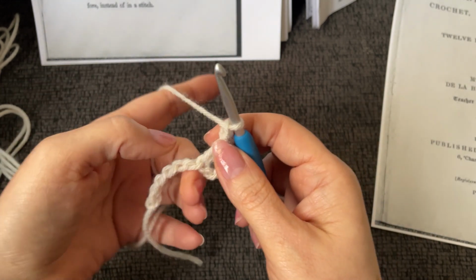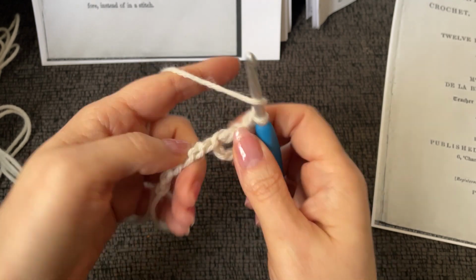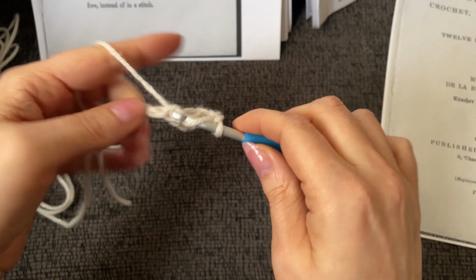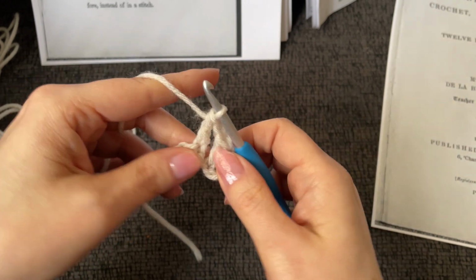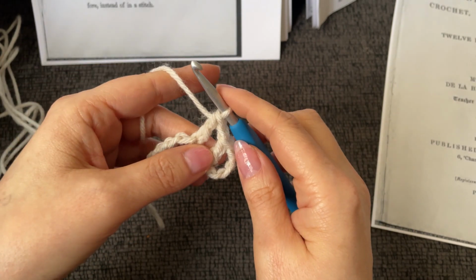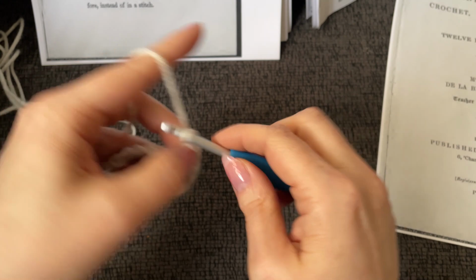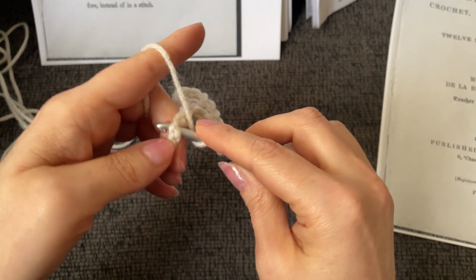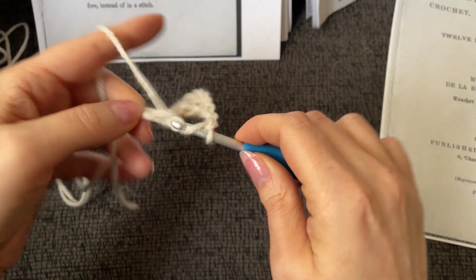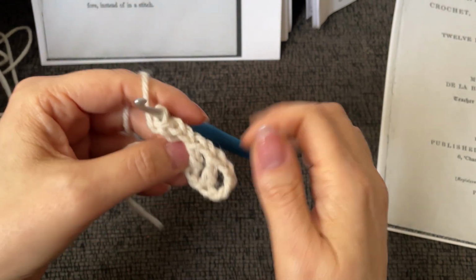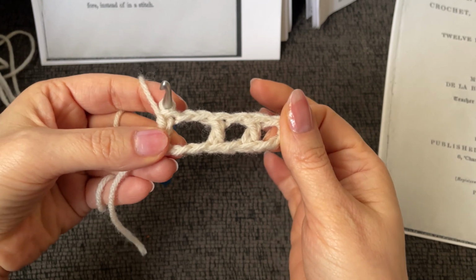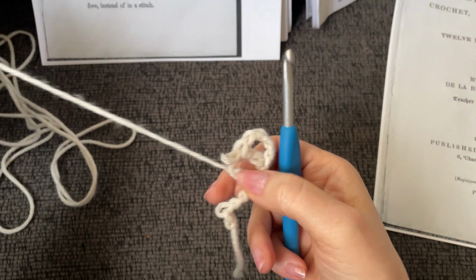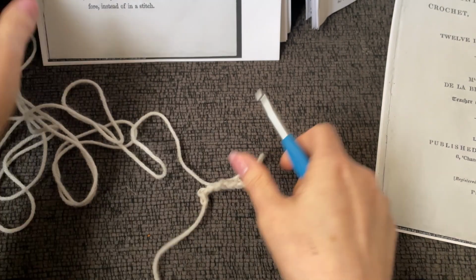Then you will chain 1, skip 1 stitch, and in the next stitch over, work another double crochet. Or some patterns will call for you to chain 2 and skip 2. Chain 2, skip 2, and work a double crochet. So this is what a square crochet stitch is. You're just making like a little bracket.